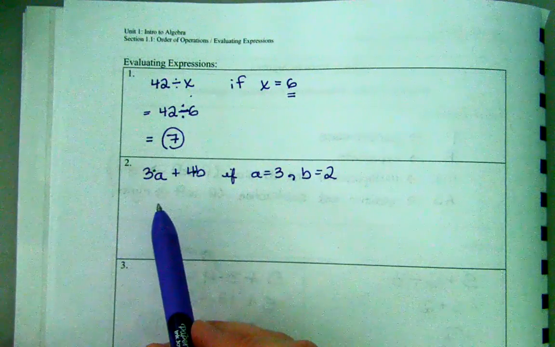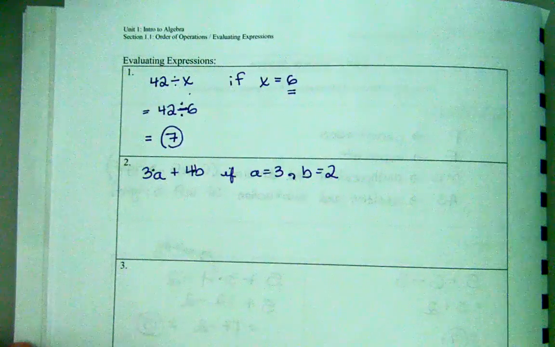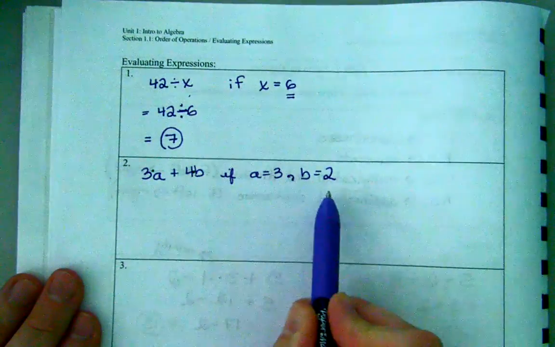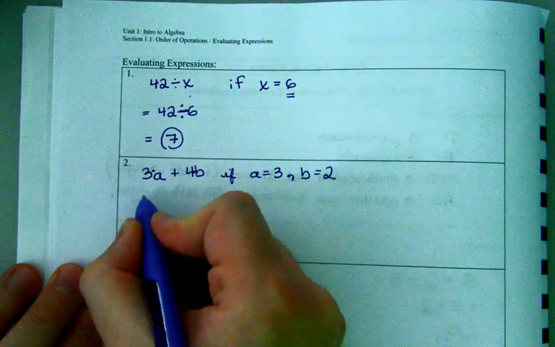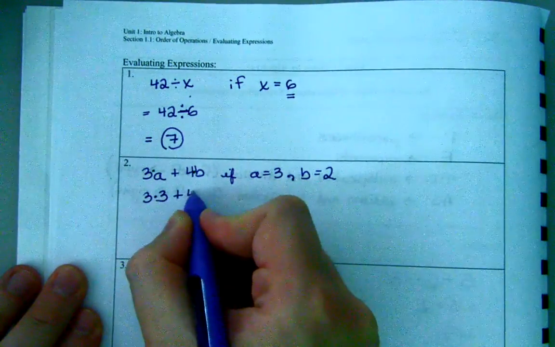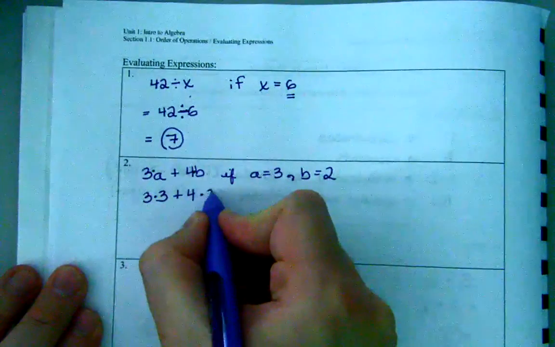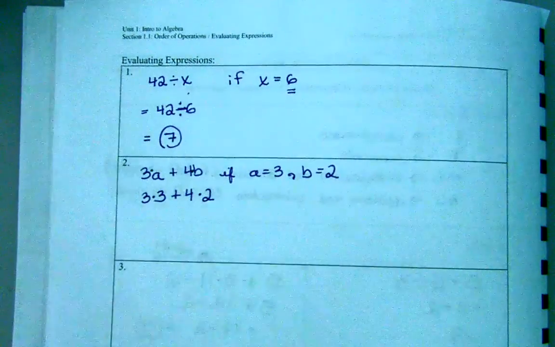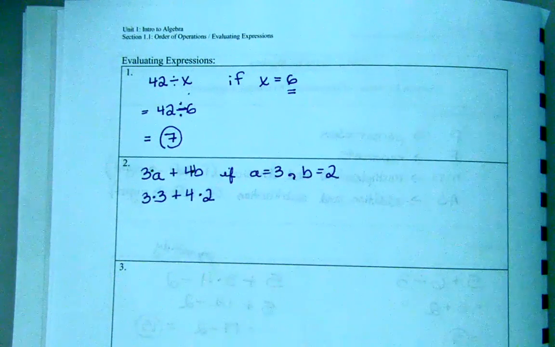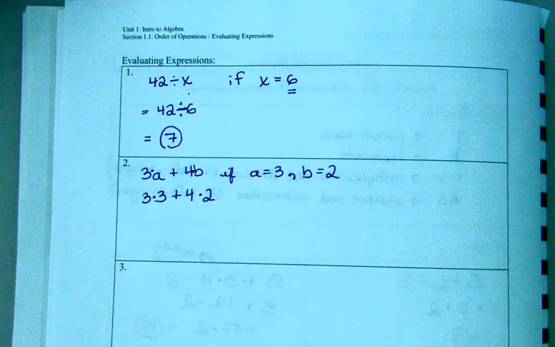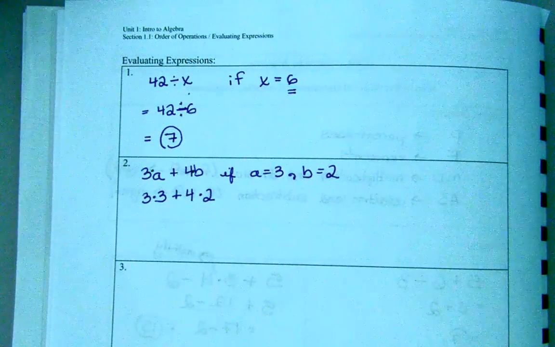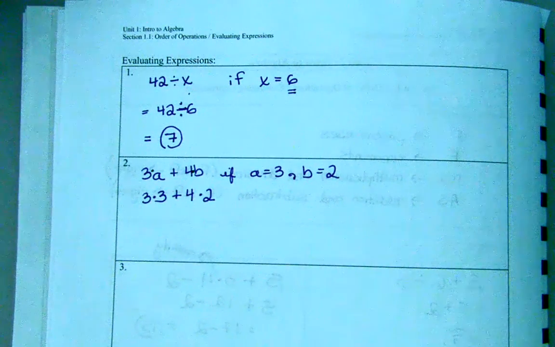But in general, if we write a number next to a letter or two letters next to each other, it means multiply. Well, I'm going to plug in 3 where my a is and 2 where my b is. So I'm going to get 3 times 3 plus 4 times 2. So this is a little more involved than the last one, and now we need to start following our order of operations.